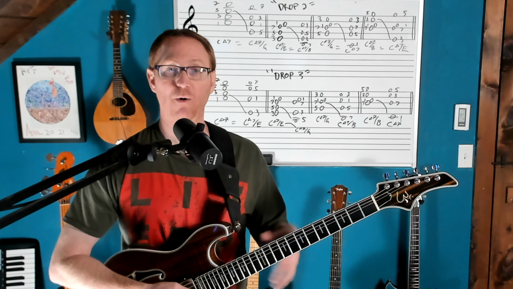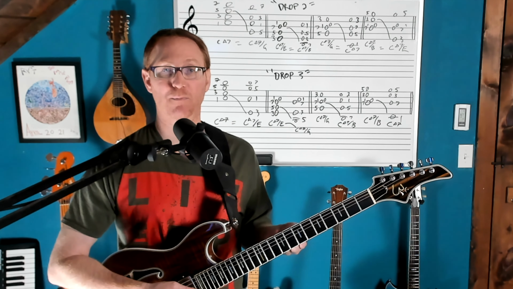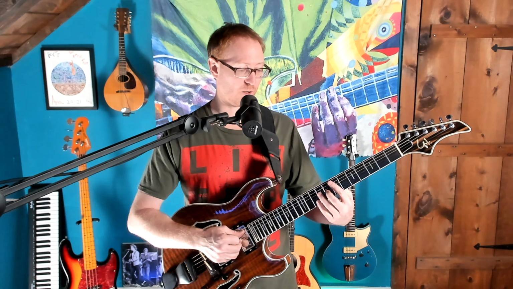And let's show you how Trey uses this in a bunch of Phish songs. All right, so the first drop 2 chord we're going to show you from a Phish song is an E major 7 from the song Lawn Boy. It's the opening chord.